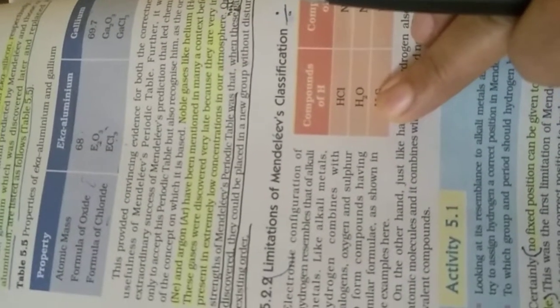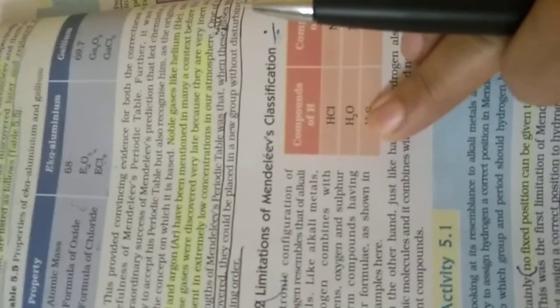So these were discovered later. You can see the atomic mass of Eka aluminium is 68. The formula of its oxide is E2O3, and the formula of its chloride is ECl3. This provided evidence of both the correctness and usefulness of Mendeleev's periodic table.